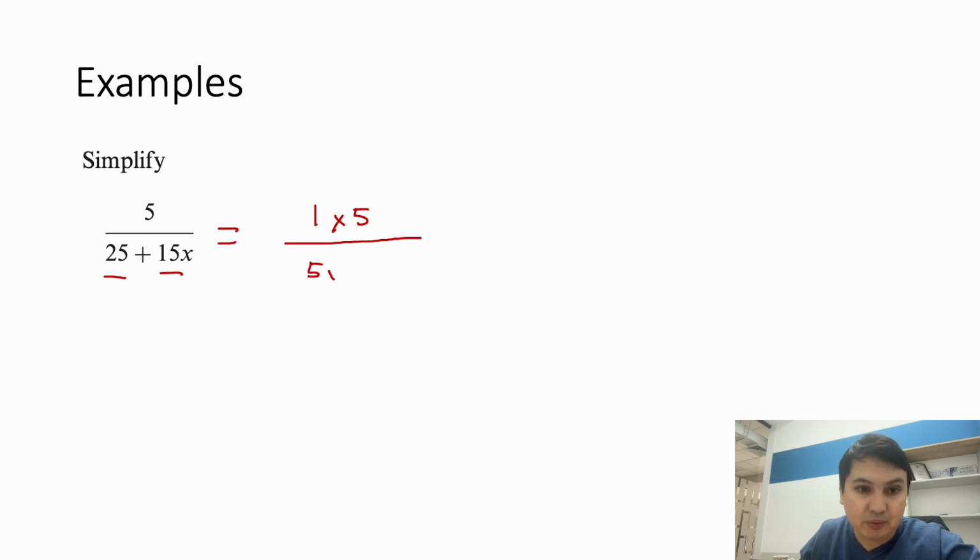That's what we learned earlier. So here I have another 5, because 5 times 5 is 25. And here I take out 5 from 15, so 3 is left. So I have 3 times x left. Now, because it's multiplication, I can cancel out the 5s. So I am left with 1 at the top. At the bottom I have 5 plus 3x.